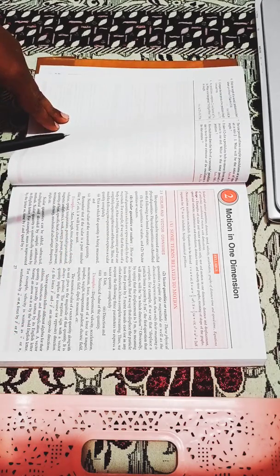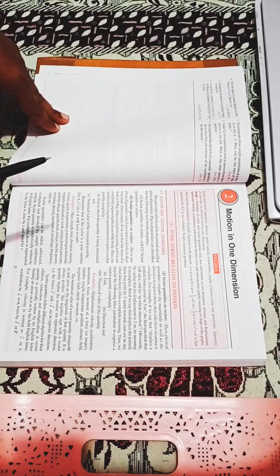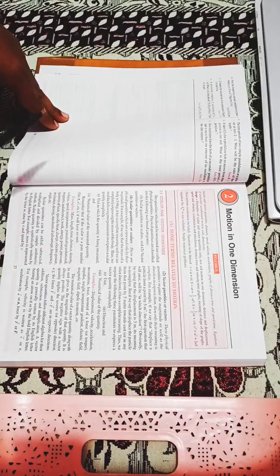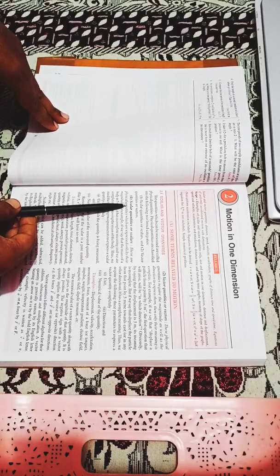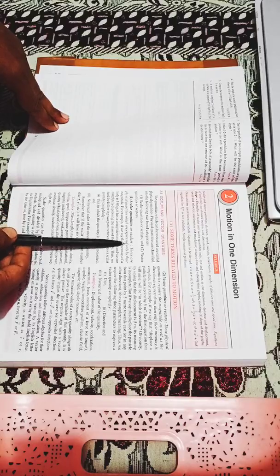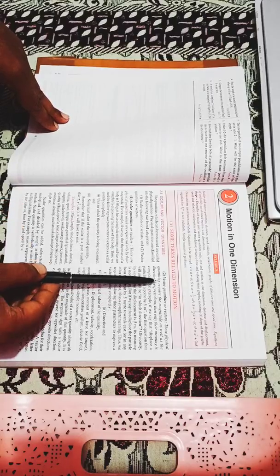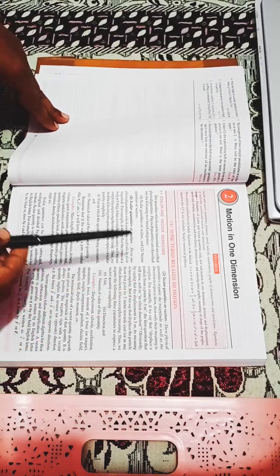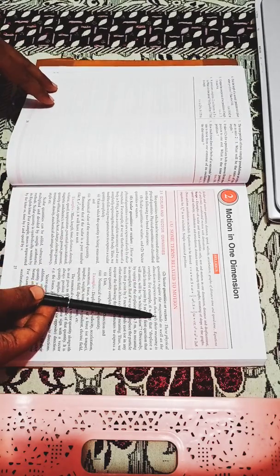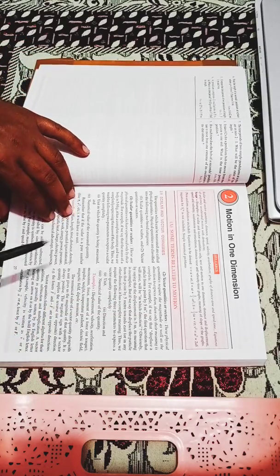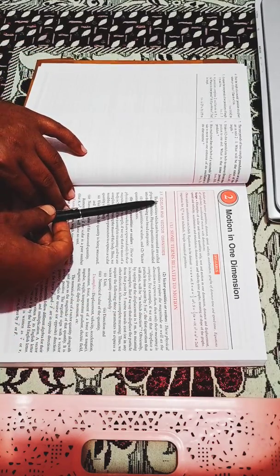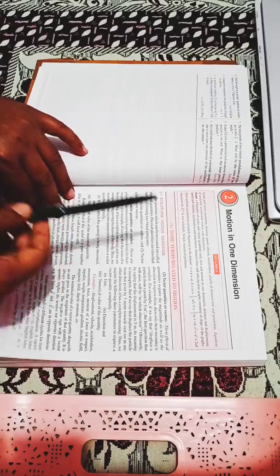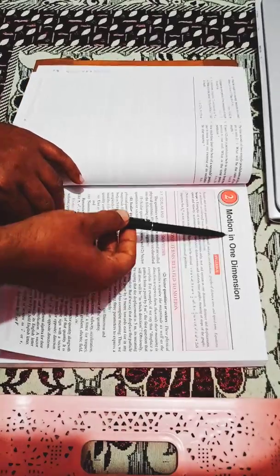As you might know, a scalar quantity is a kind of physical quantity which is expressed only by its magnitude. It does not have any direction, only magnitude. But we have the second quantity, which is called a vector quantity. This is a physical quantity which has magnitude as well as direction. So this is the first topic given here under this chapter, motion in one dimension.